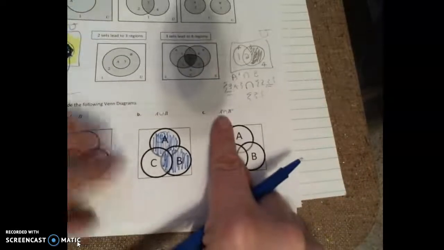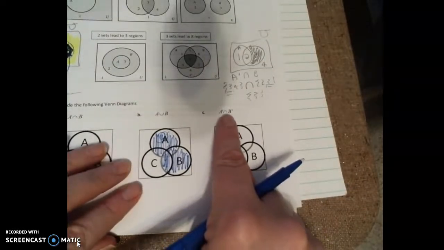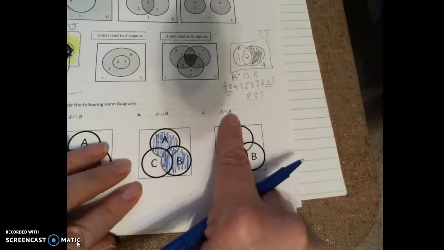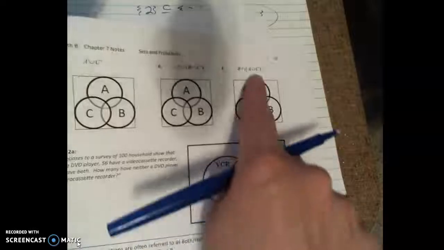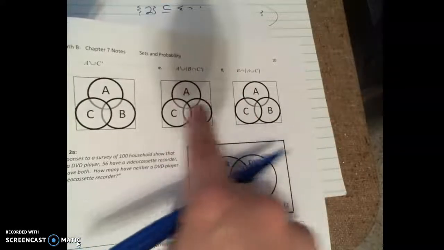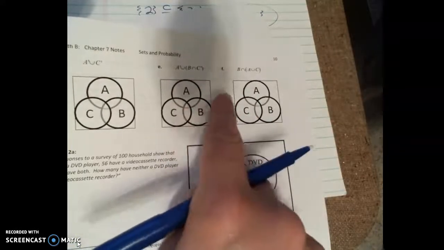This one's going to get a little trickier. Not A and not B. Where would that be? I think we'll start the next video with that one. And there might be some on the other page too, where once you get more going on, it gets a little tricky to just use colored pencils. You can, but I'll show you how to do the paint by numbers on that.